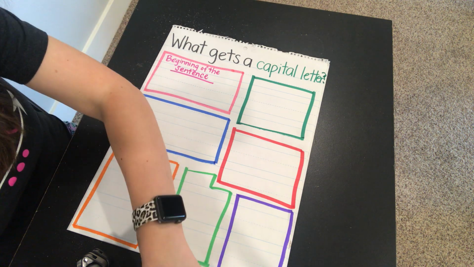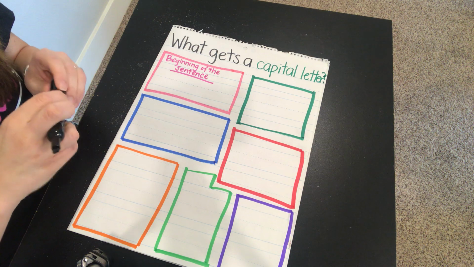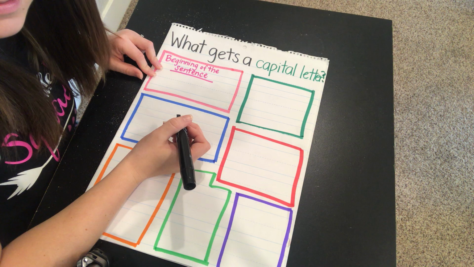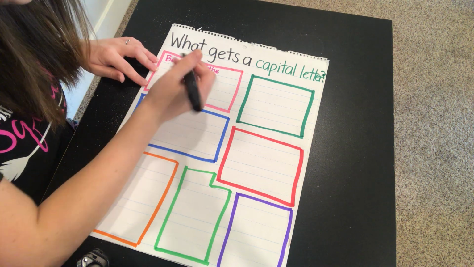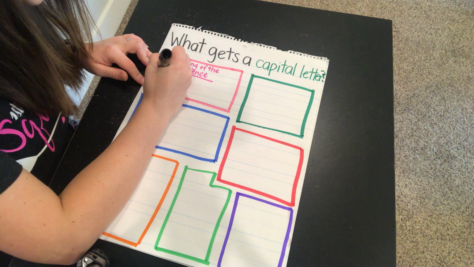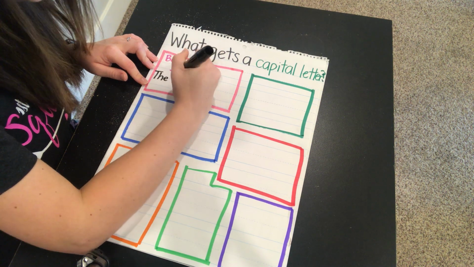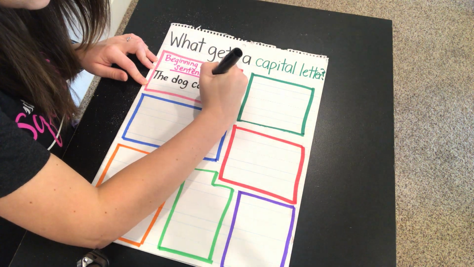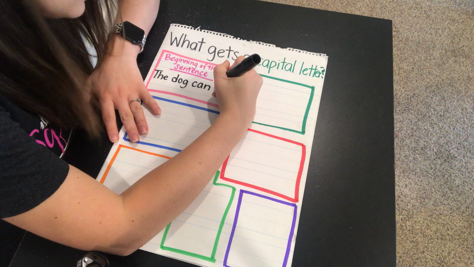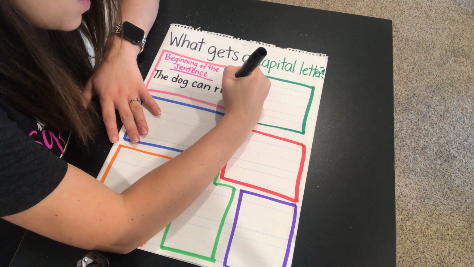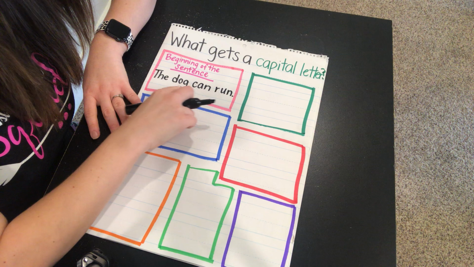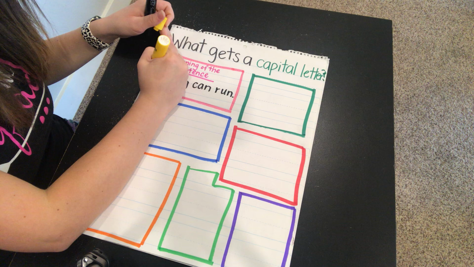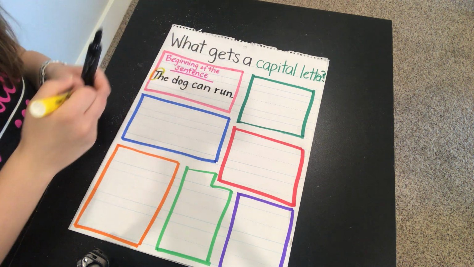So for example, if I wrote, the dog can run. When I start my sentence, I'm going to start with what? A capital letter. So the starts with a capital T. The dog can run. I started my sentence with a capital letter. So the beginning of sentences start with a capital letter.